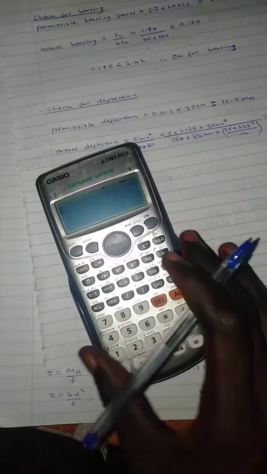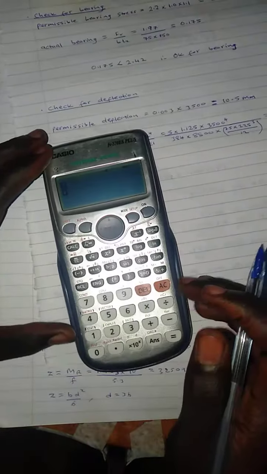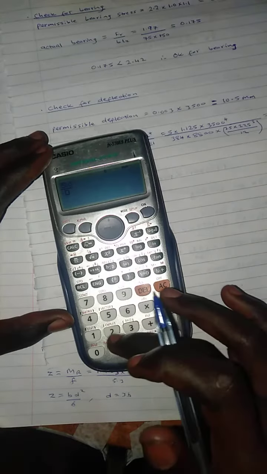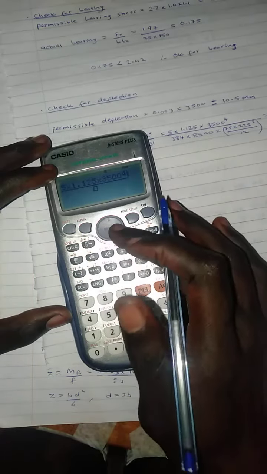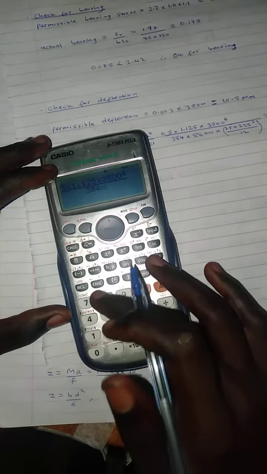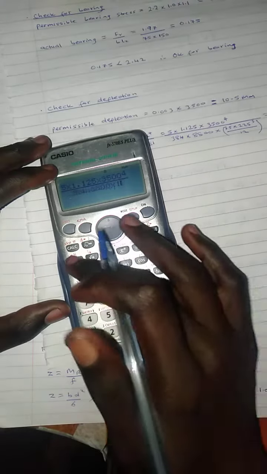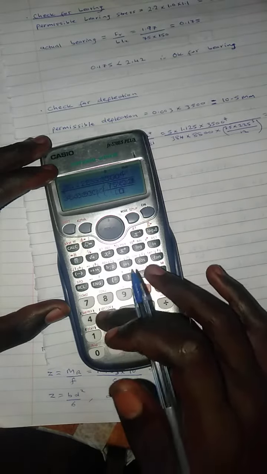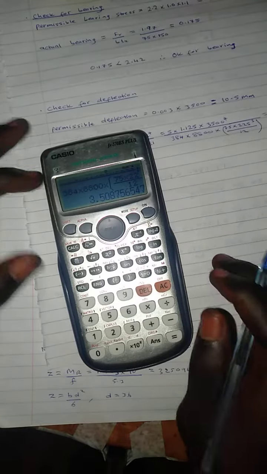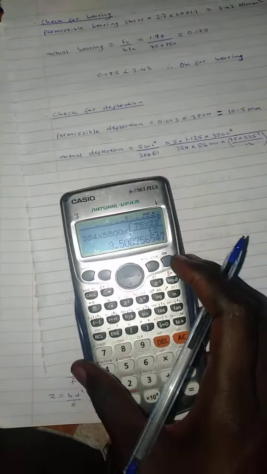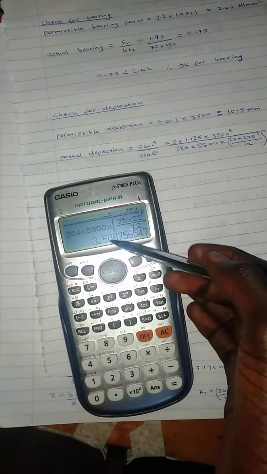So punch it all into the calculator, we get the actual deflection is equal to, let me show you how we put it into the calculator. So we get our actual deflection to be 3.5.